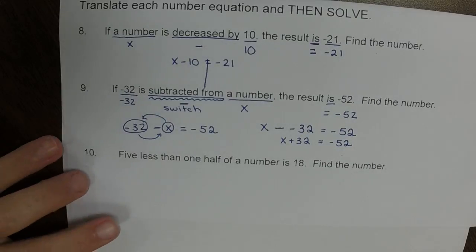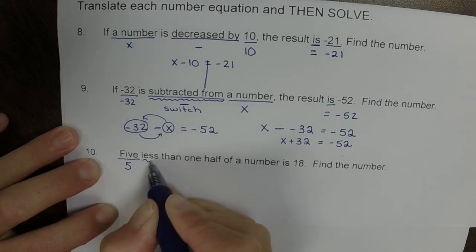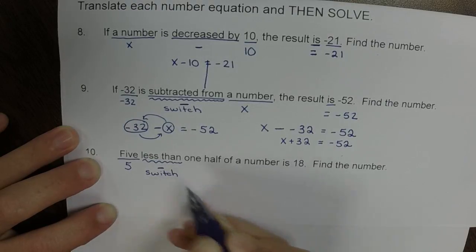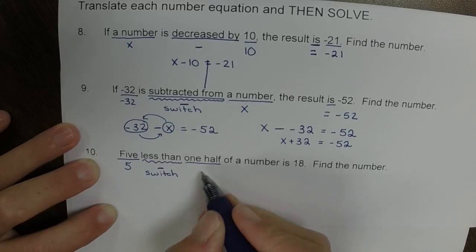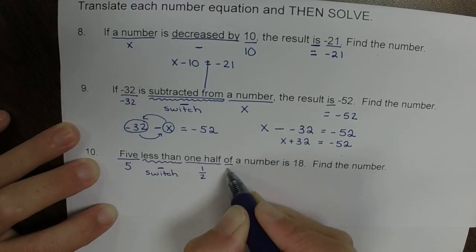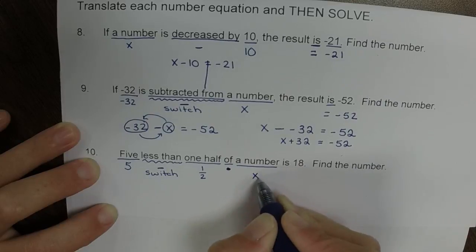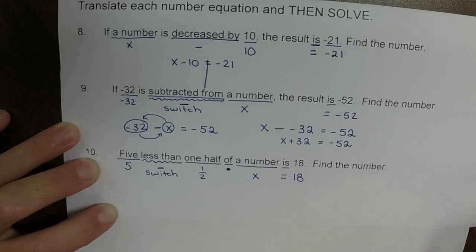Good. All right, so here's 5 less than, then I'm going to go ahead and do a squiggly because we know that that means it's a switch word and it should already be highlighted. Then it says 1/2. Well, that's a fraction, so we're just going to put 1/2 of, this means to multiply, a number is our equals 18.